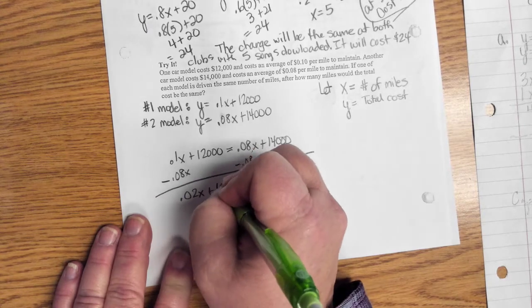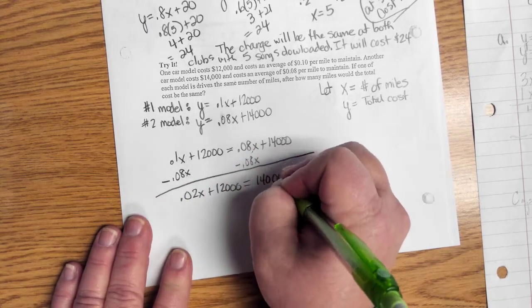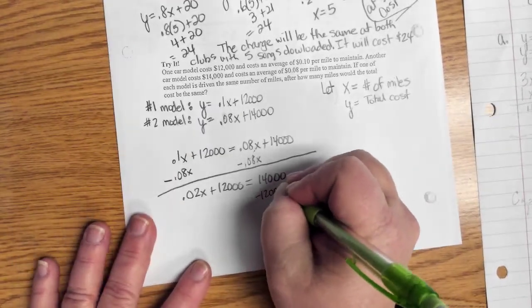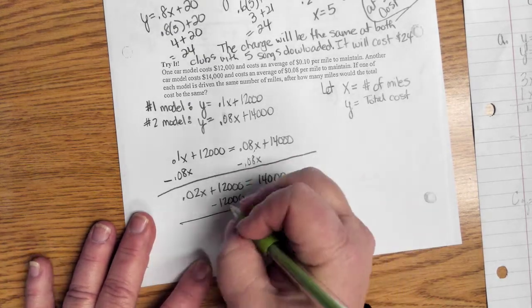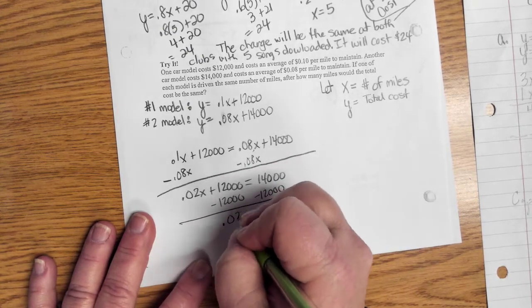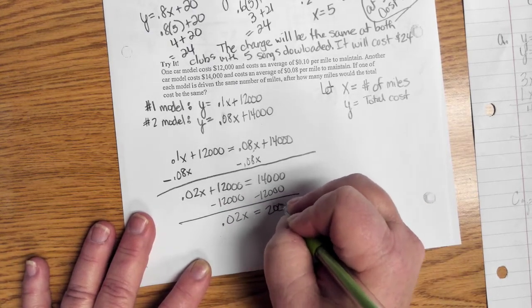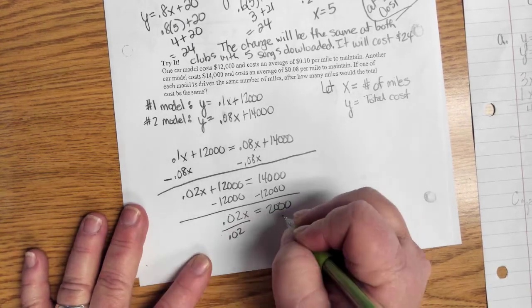0.02x plus 12,000 is equal to 14,000. Subtract 12,000. And I get 0.02x is equal to 2,000. Divide both sides by 0.02.